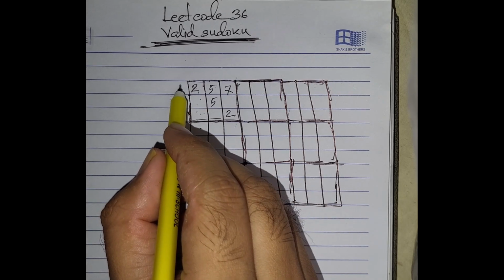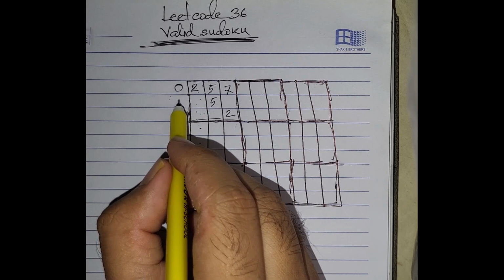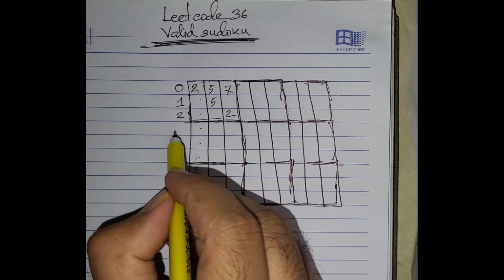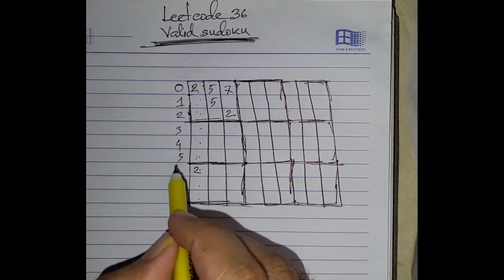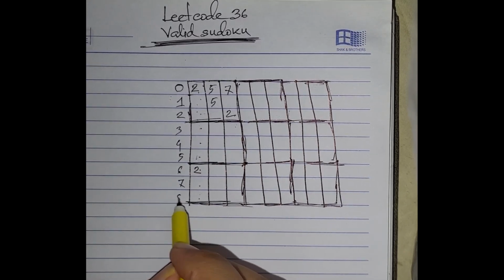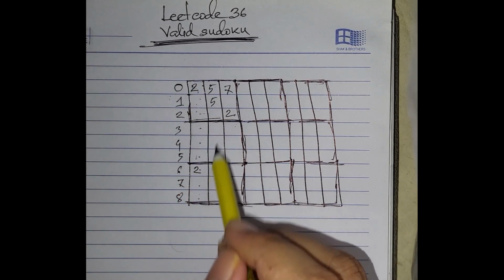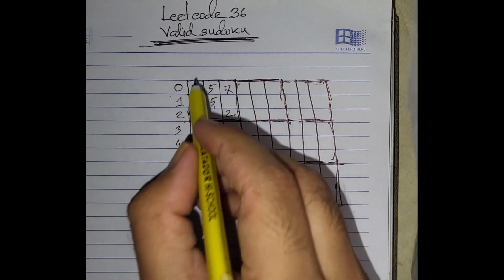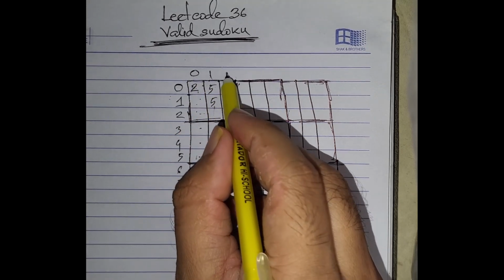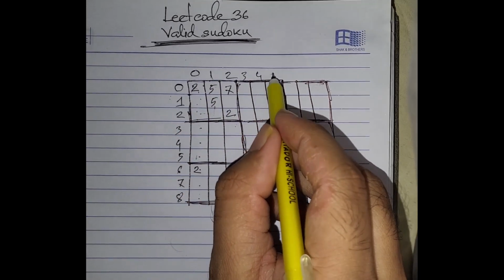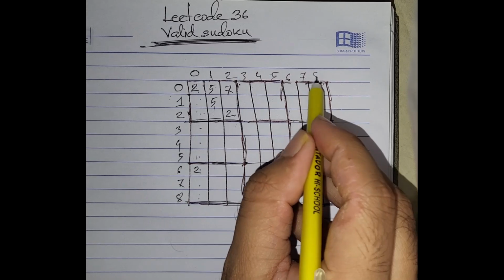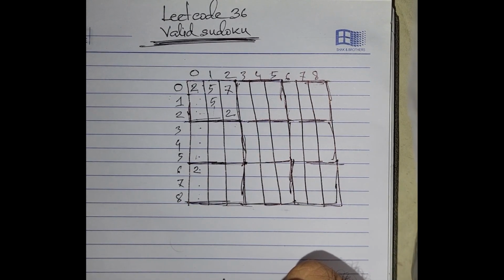So for row, this is row 0. This is row 1, 2, 3, 4, 5, 6, 7, 8. Similarly, if we think about the columns, this is column 0 and 1, 2, 3, 4, 5, 6, 7, 8. Okay.